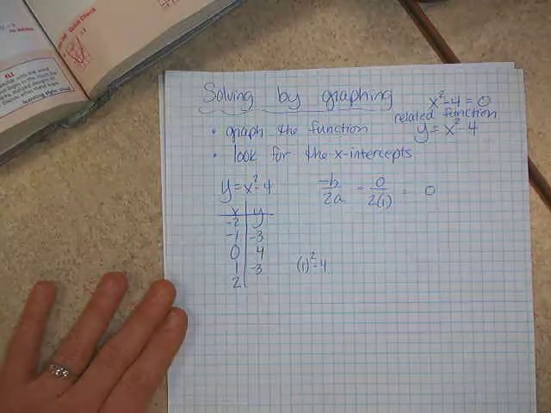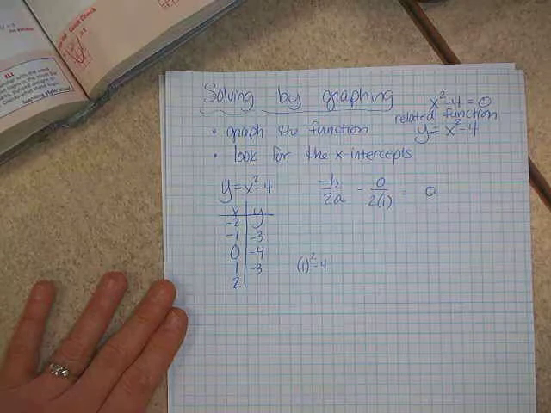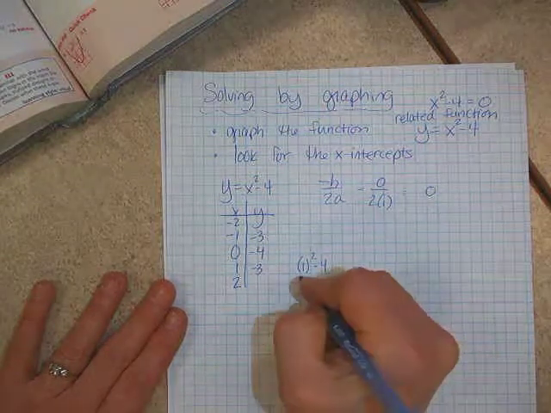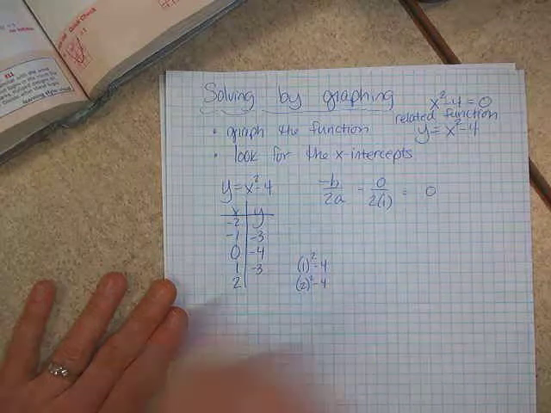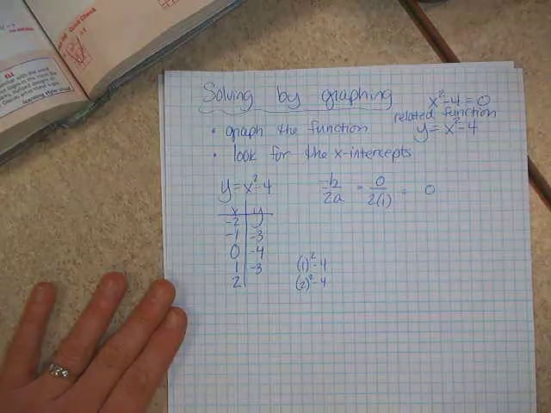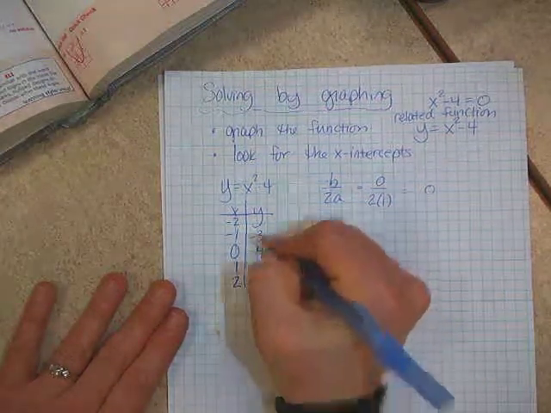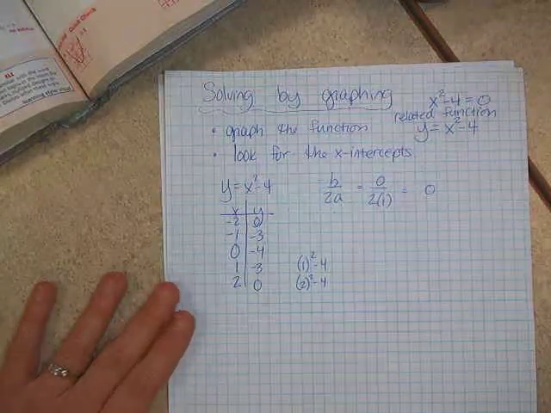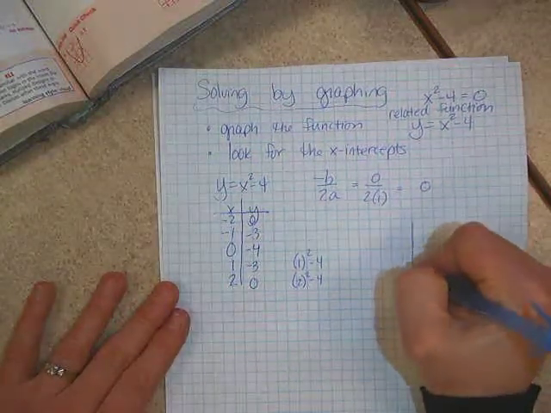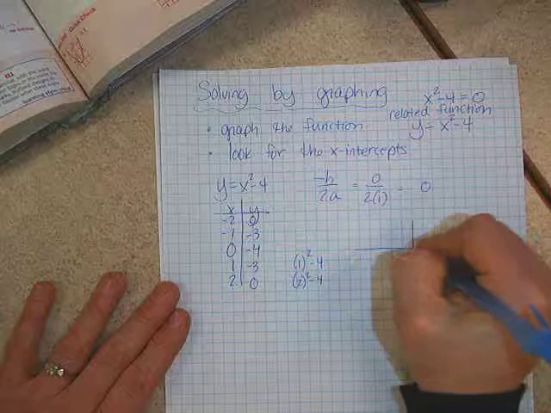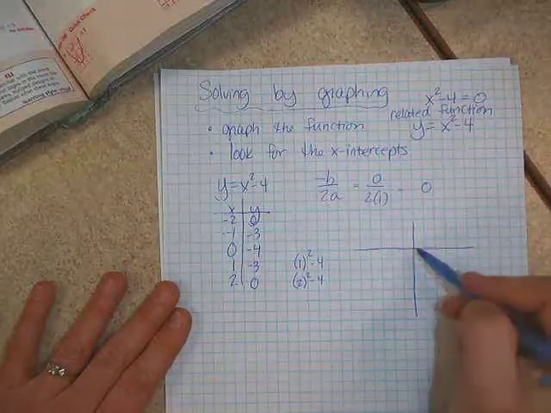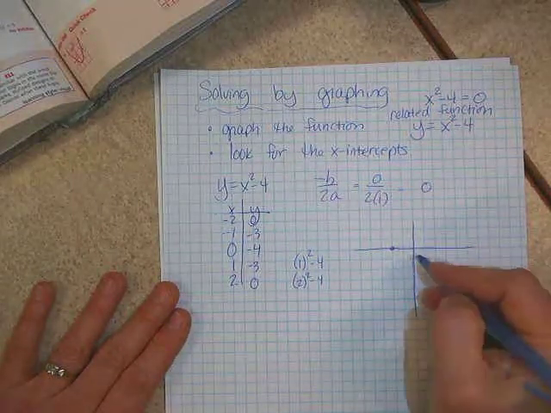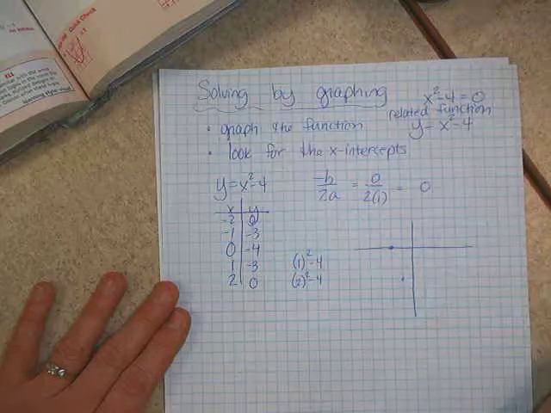So if I plug in 1 and I square it, 1 squared minus 4 would be 1 minus 4, which is -3. I'm still not at or above the x-axis yet. But if I do 2 squared minus 4, 0.